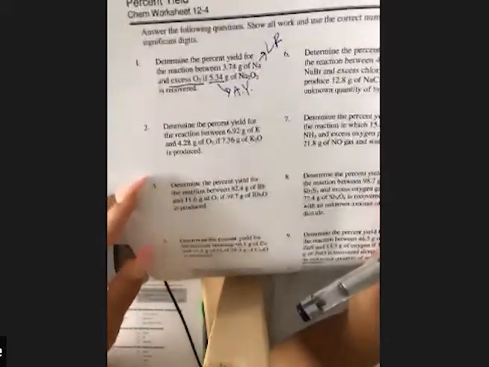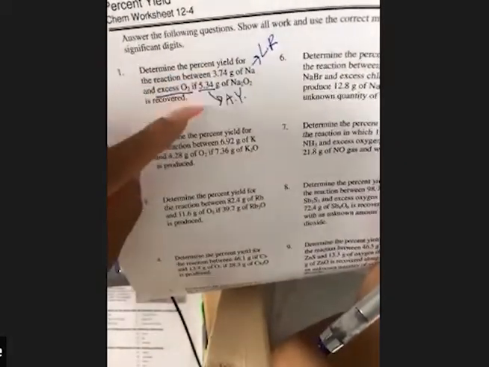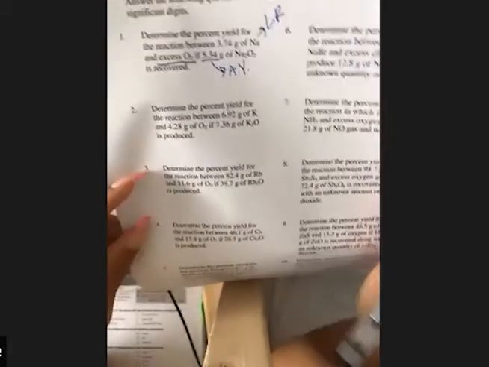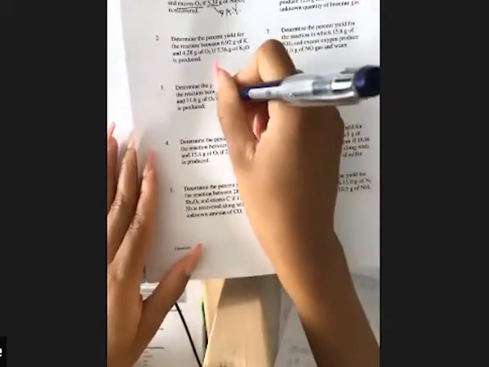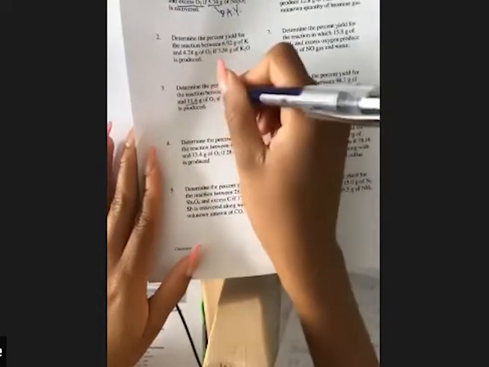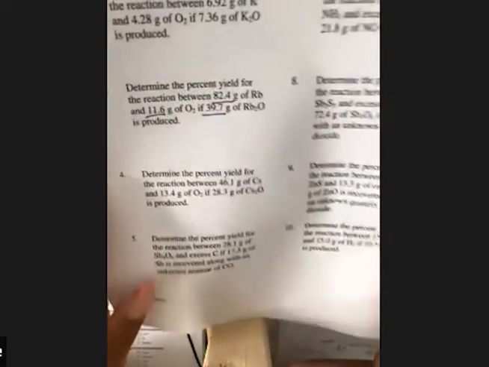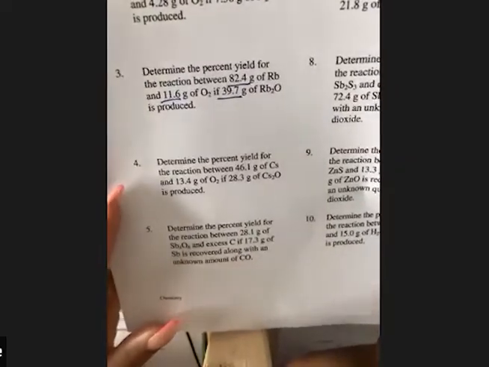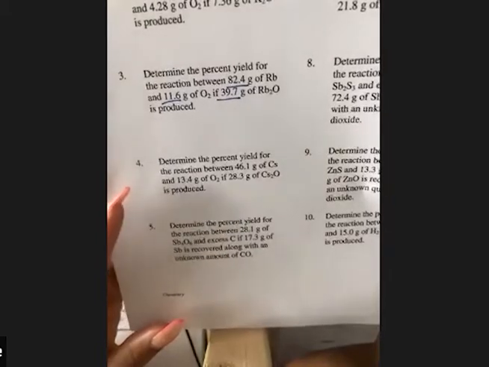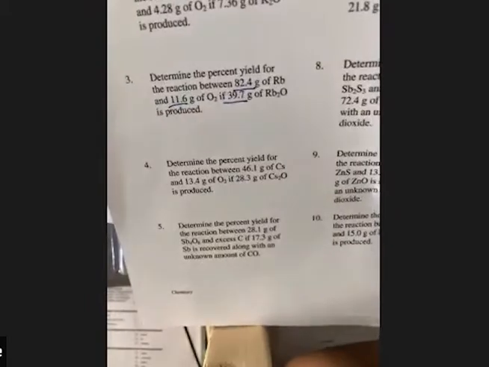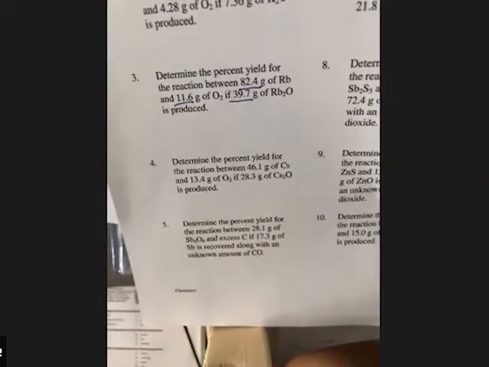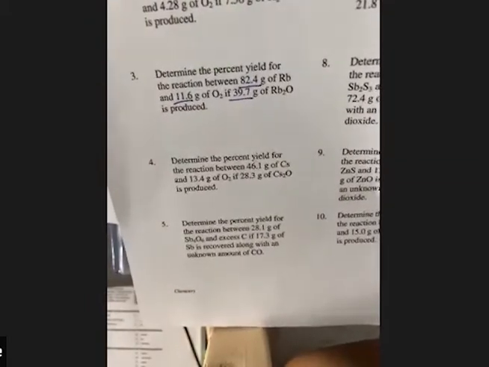But for other questions, you see you only had 2 numbers given in this question. For other questions like number 2 or even number 3, I'm going to skip down to number 3, you see you have 3 different numbers. These 3 numbers, you have this 82.4 grams, this 11.6 grams, and the 39.7 grams. It's saying that 2 of those numbers are reactants, and you have to figure out which one's the limiting reactant, just like we did on the other worksheet. And that 3rd number is your actual yield.